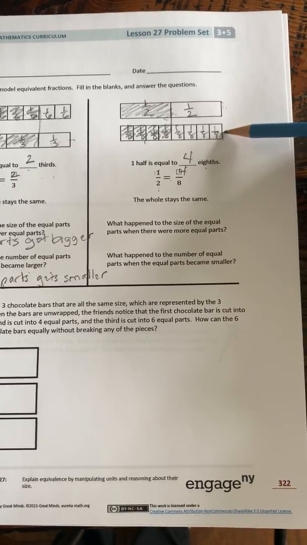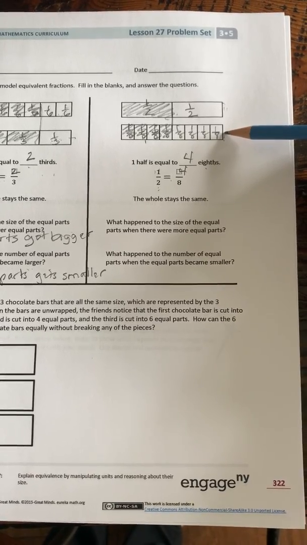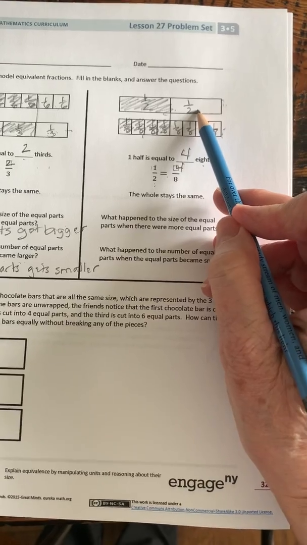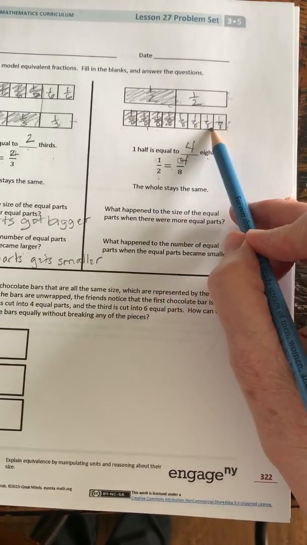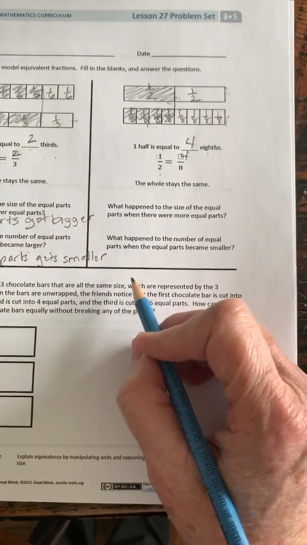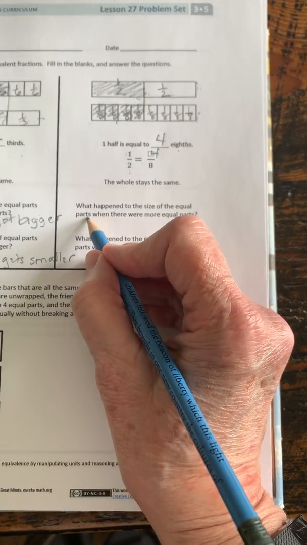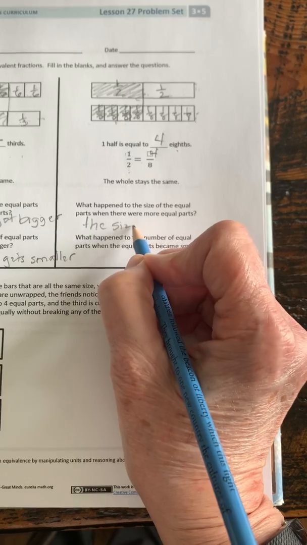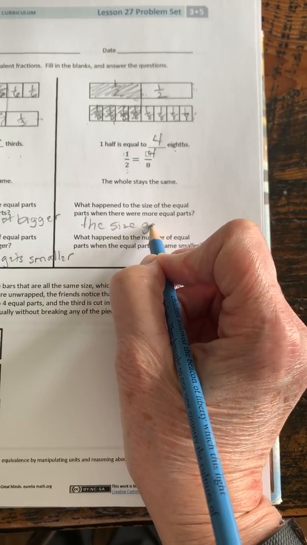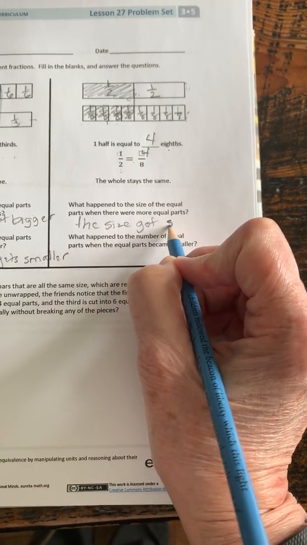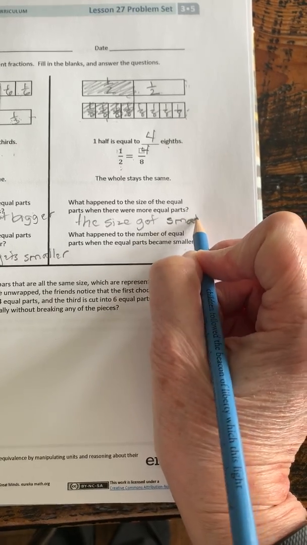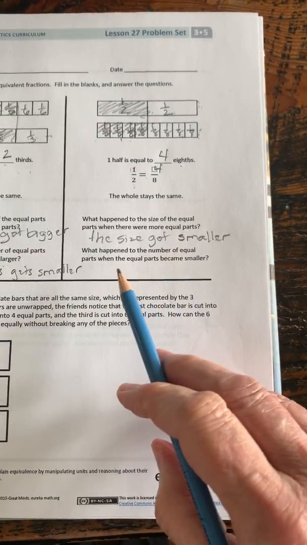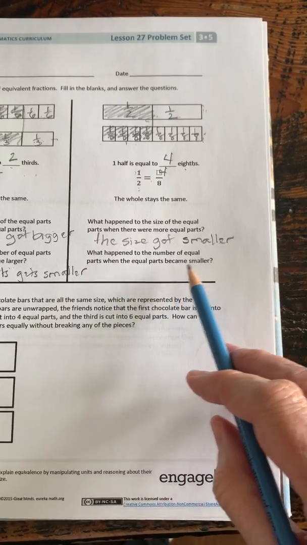The question says, what happened to the size of the equal parts when there were more equal parts? Let's look at it. First we had 2 equal parts, but when we had more equal parts, 8 parts, the size of the parts got smaller. Then it says, what happened to the number of equal parts when the equal parts became smaller?